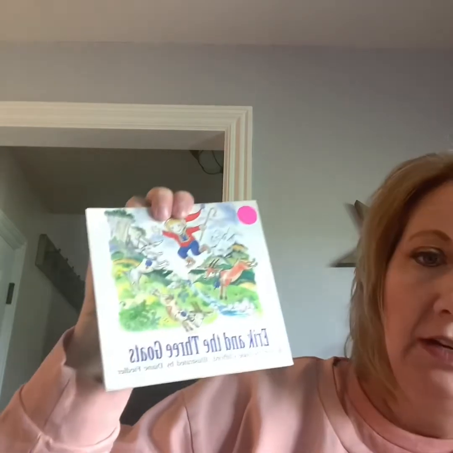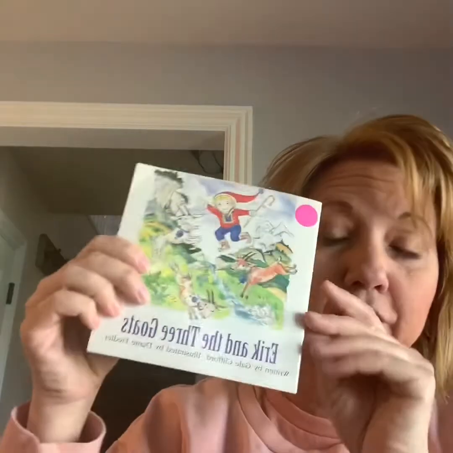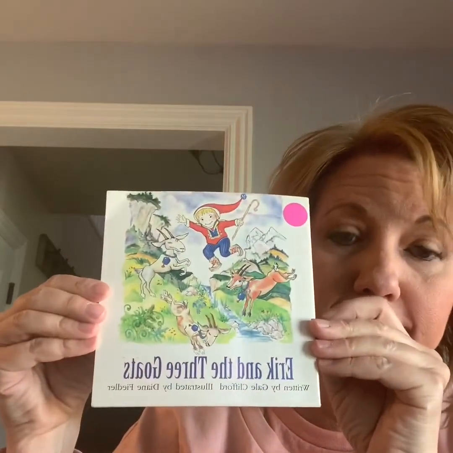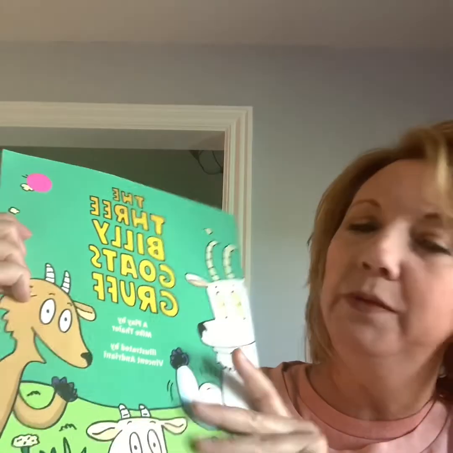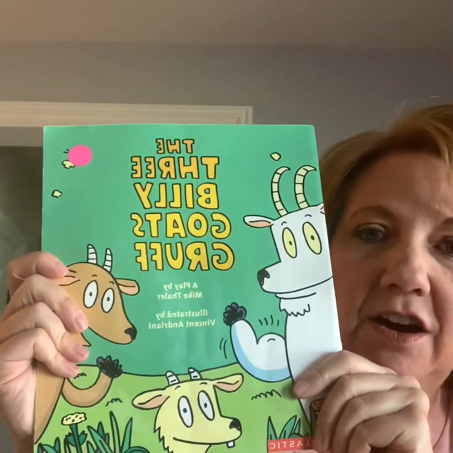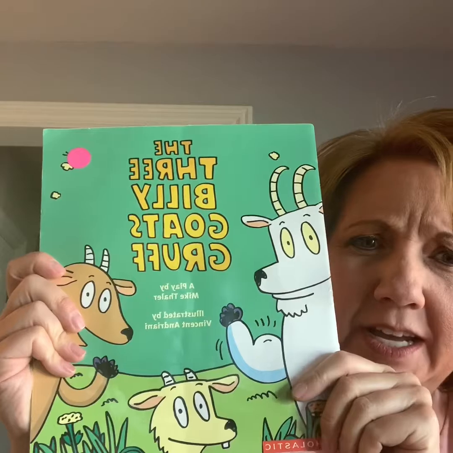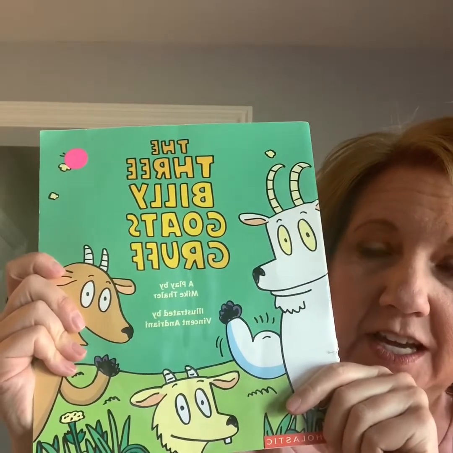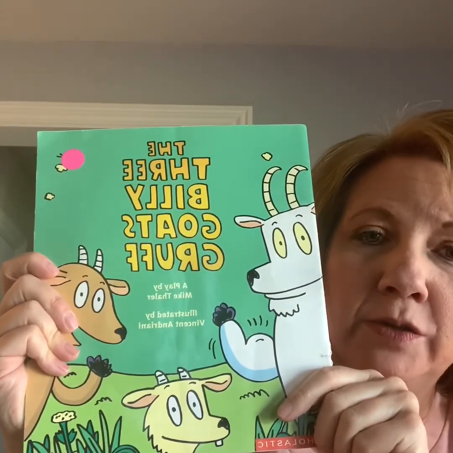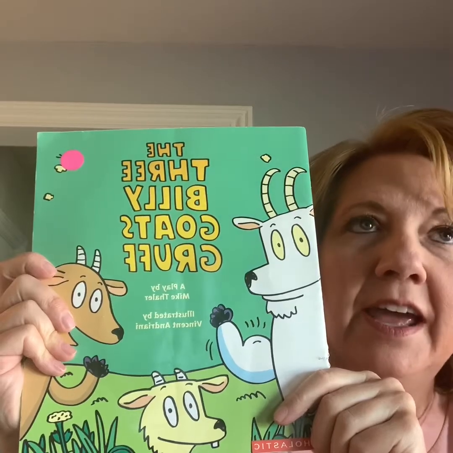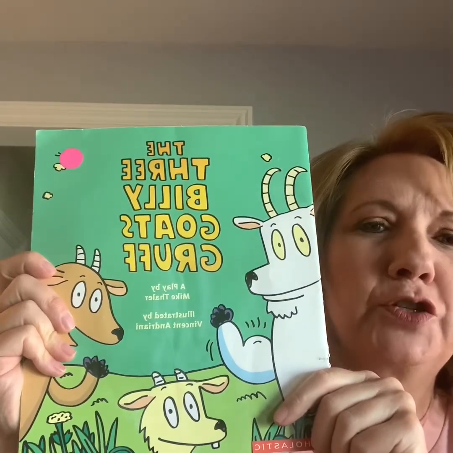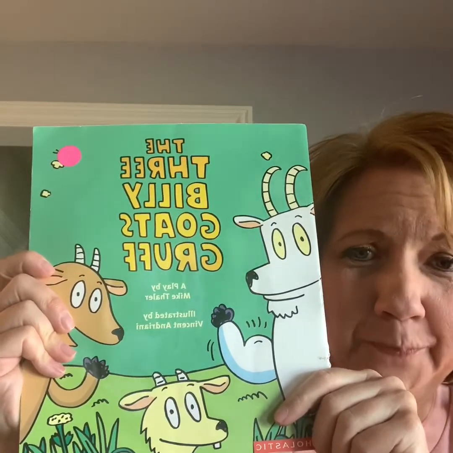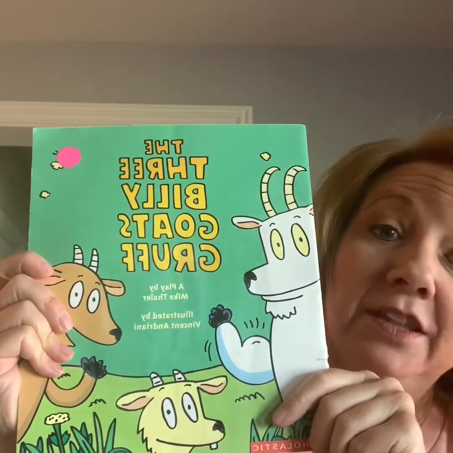Okay, now that's a great way. That's a perfect way that you could do your title. But let me show you another one. Here we have The Three Billy Goats Gruff. They did their whole title in uppercase and in bubble letters. So sometimes when people are doing titles to books or advertising or names on stores, they don't always follow the rules. Okay, but it's to get the reader's attention.